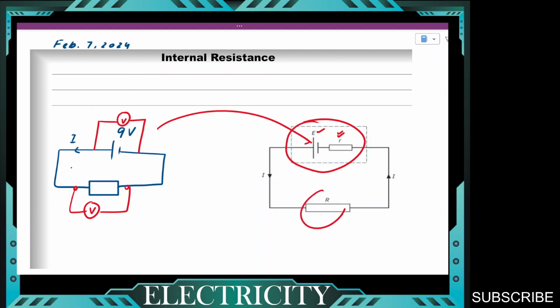And you can remove this resistance. You can just get rid of it. It could be any appliance. It could be a light bulb. You can simply remove the light bulb. But the problem is you can never get rid of this resistance, which is the resistance of the battery itself. And that is dependent on the material of the battery, on the substance that converts the chemical energy into electrical energy. So we can never get rid of it.